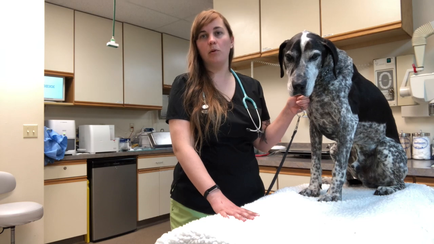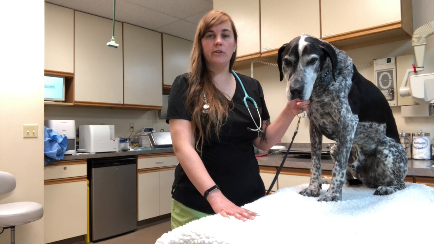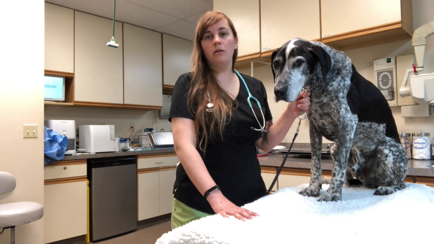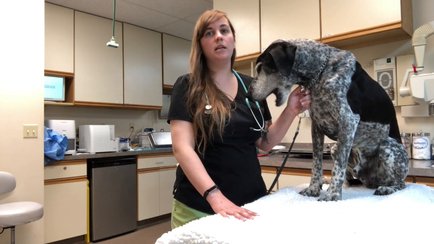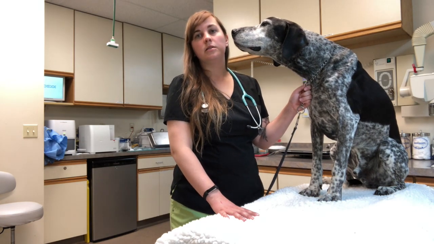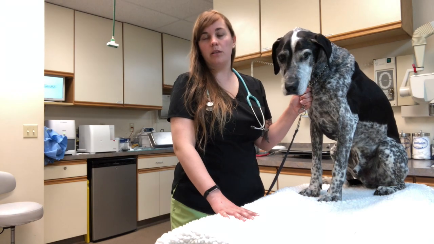Some abnormalities we're looking for with the lungs include crackles or wheezes. This can indicate pulmonary edema or pleural effusion. For the heart, we're listening for whooshing or swishing noises, which can indicate a heart murmur. With the heart, we're listening for a regular rhythm and equal time intervals between. We can hear a sinus arrhythmia, which is normal, and what that means is there's an increased heart rate with inspiration and a decreased heart rate with expiration.